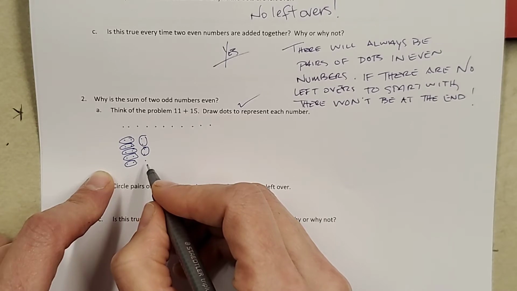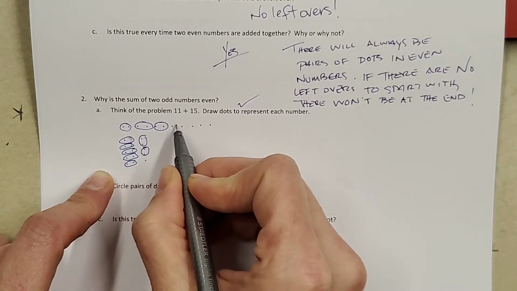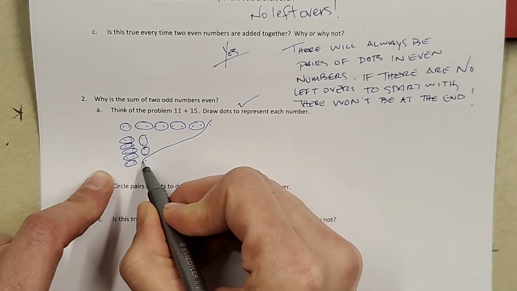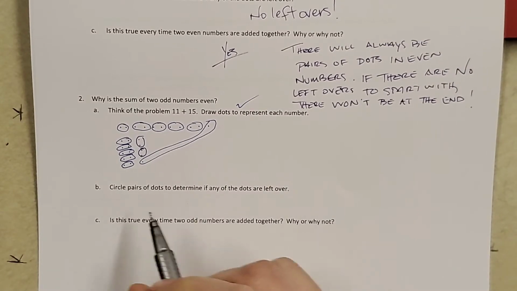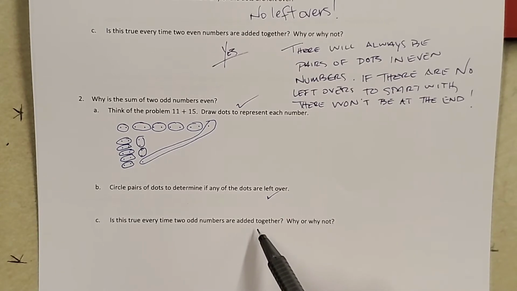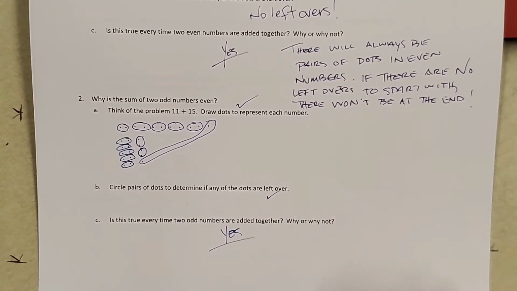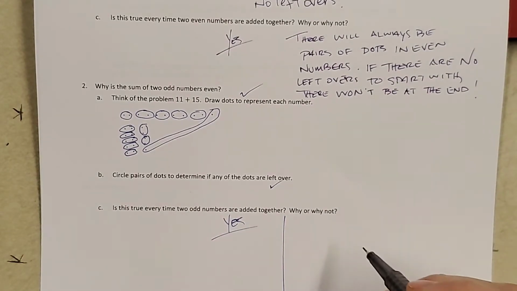Uh-oh. There's a leftover. Circle pairs up here. Another leftover, but I can circle those. Check. Is this true every time two odd numbers are added together? Would the answer be even? Well, I think so. Why do you think so? I am going to read what you write, so please be sure to write something good and legible.